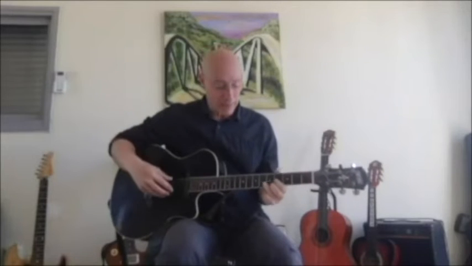Chords. These are chords. Now since the guitar has more than one string, it can play more than one note at a time. Once you hear the relationship between two notes, you get a chord.